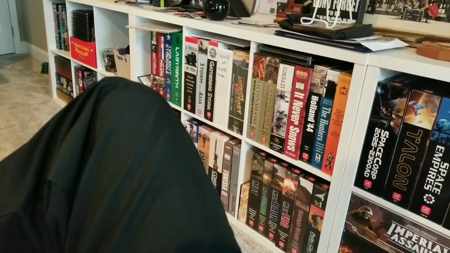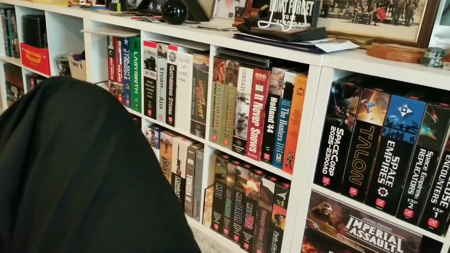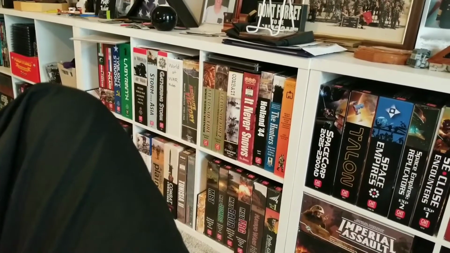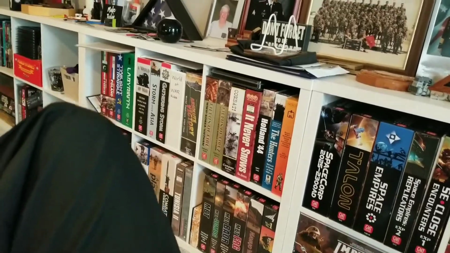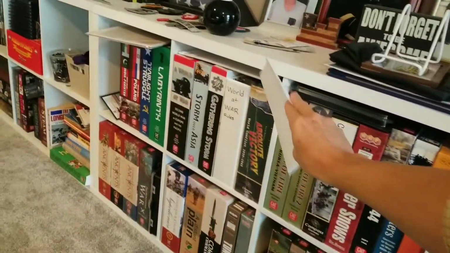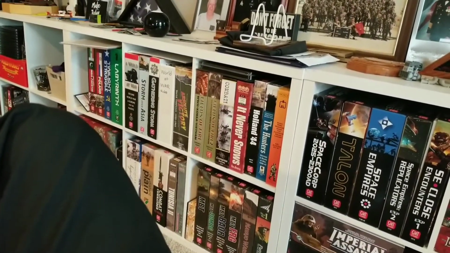So, other games that I'm looking forward to. Let's go to Compass Games. I don't have a lot from Compass, but they are definitely a rising star, and something I've been paying attention to. I do have Combat, I do have Absolute Victory, and I am looking forward to Air and Armor, Operational Combat in Europe.